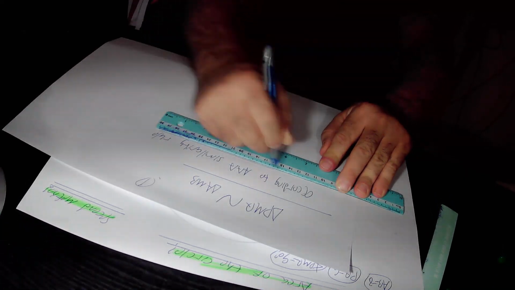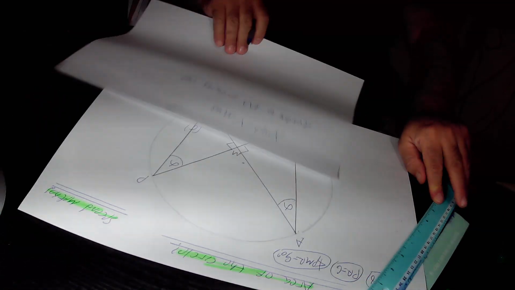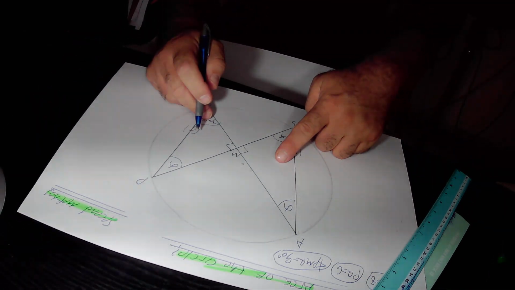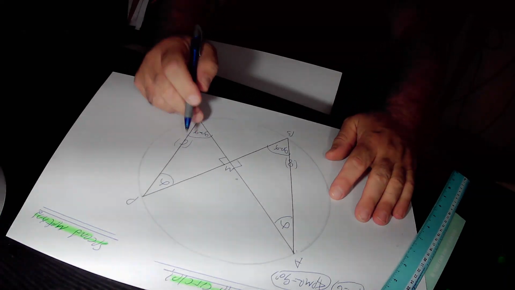And from the fact that those two right angles are similar to each other, we derive that the following relationship exists between their sides.